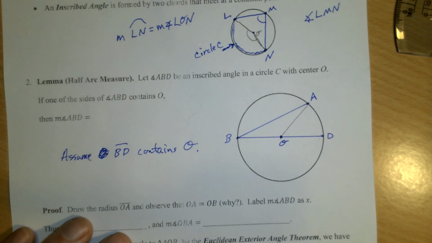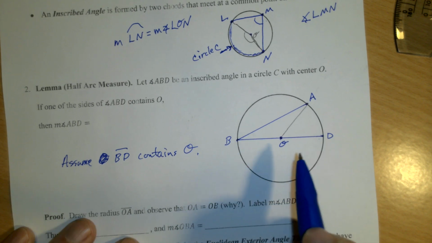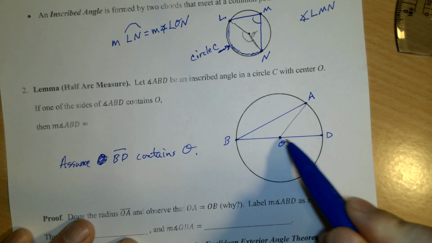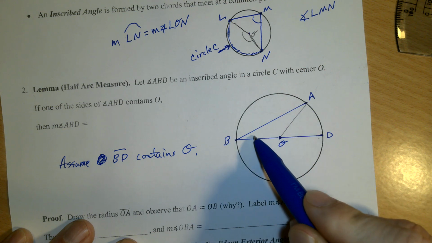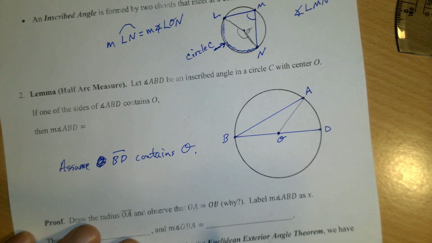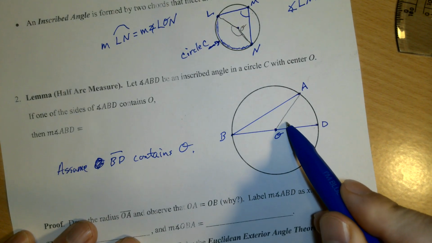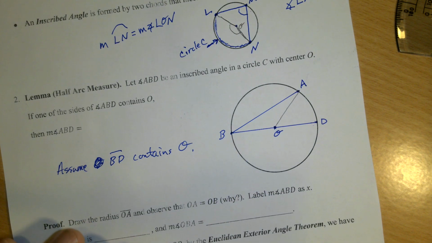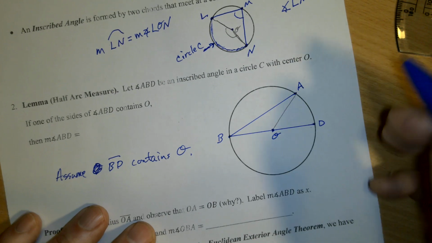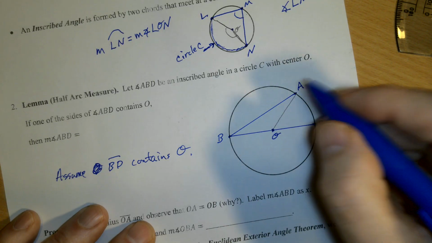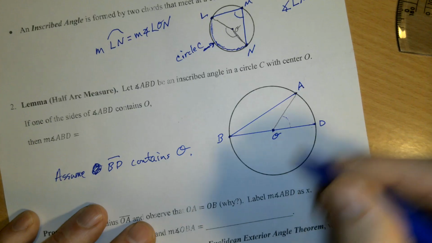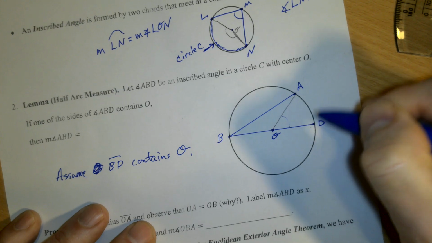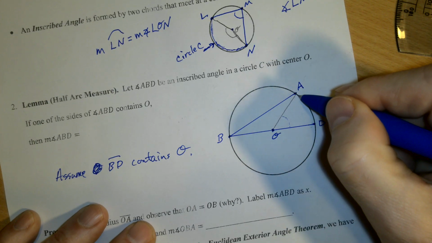Now you can tell just by inspection which angle is greater, AOD, this one right here, or ABD, this angle right here. You can tell that this one is bigger than this angle. And then also remember that the measure of this angle is equal to the measure of this arc. That's just by definition.